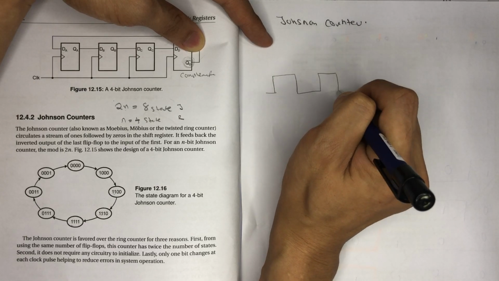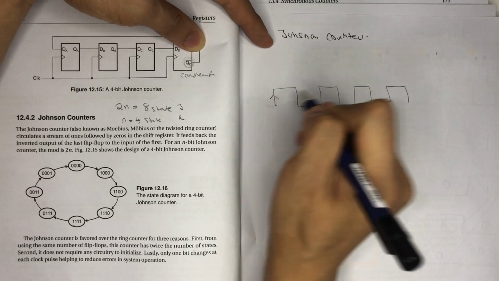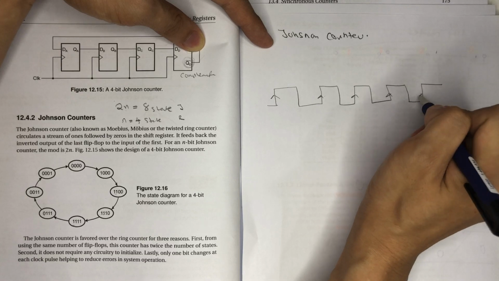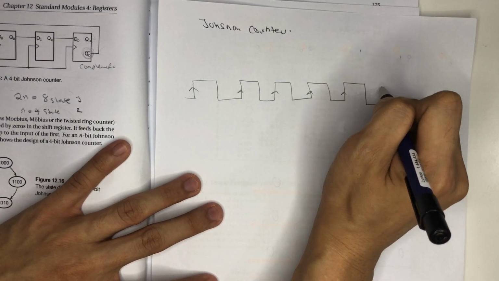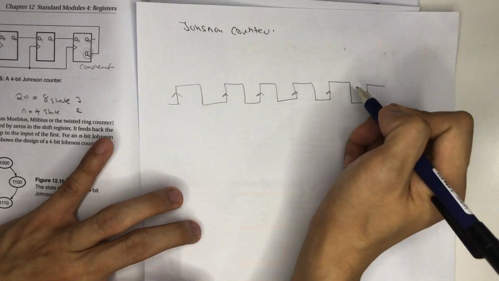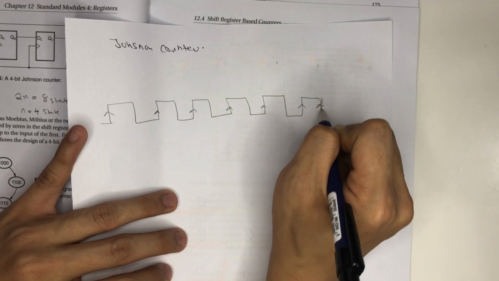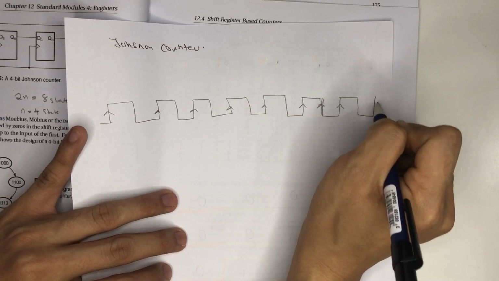So clock: 1, 2, 3, 4, 5, 6. Oh, we don't have enough space. 7, 8.